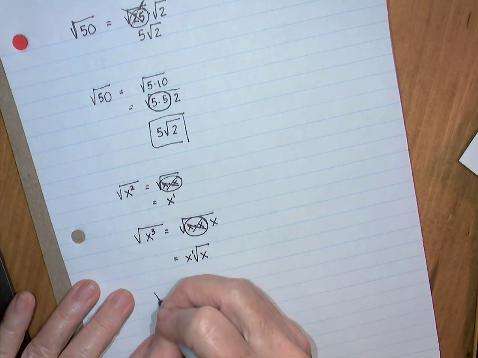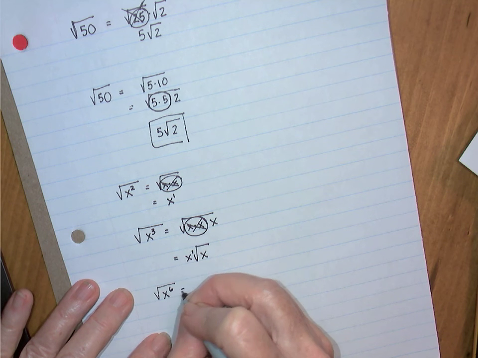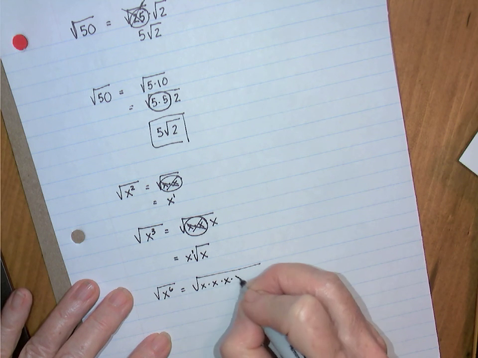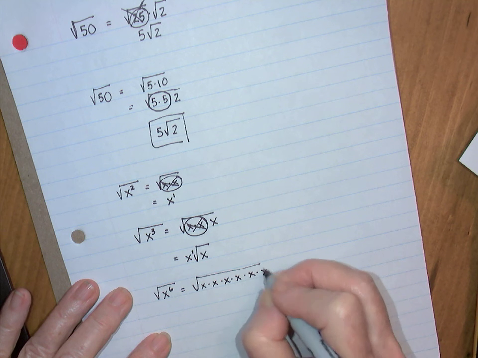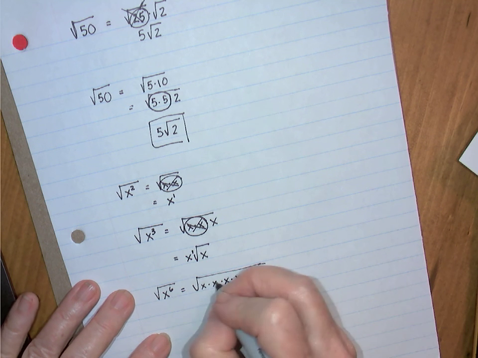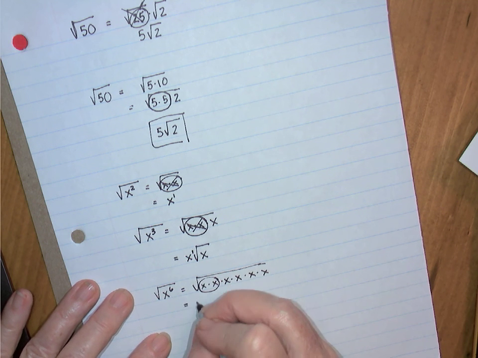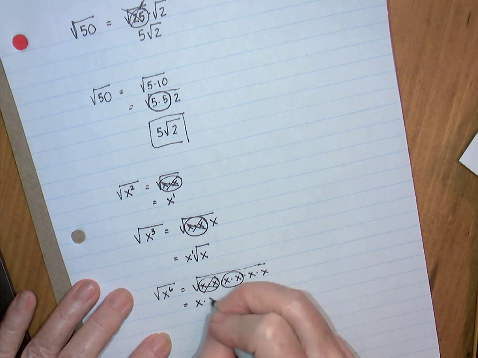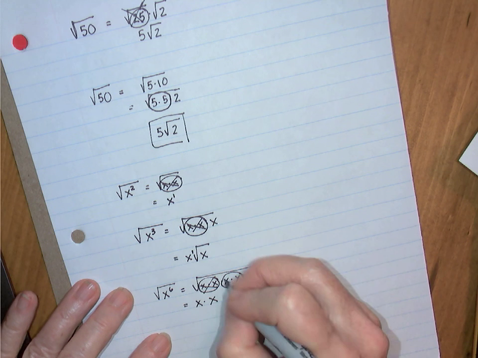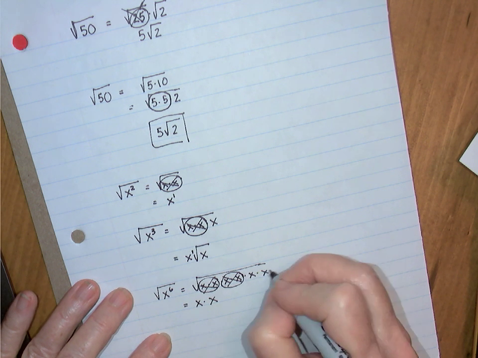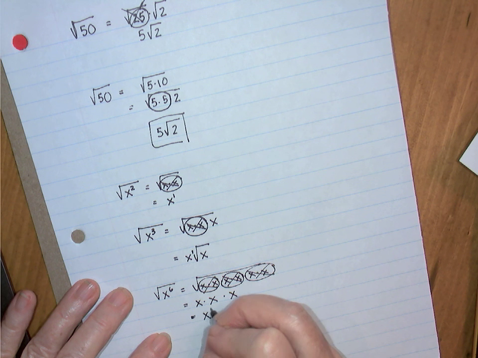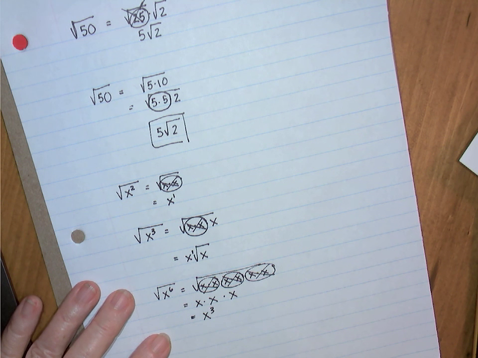The square root of x to the sixth, again, you're watching for a pattern here. X to the sixth means, you know, that you're multiplying x by itself, right? That's what that means. That pair is going to come out as a single x. Okay, we've taken care of that. This pair is going to come out as a single x. We've taken care of that. This pair is going to come out as a single x. So the square root of x to the sixth is x to the third.